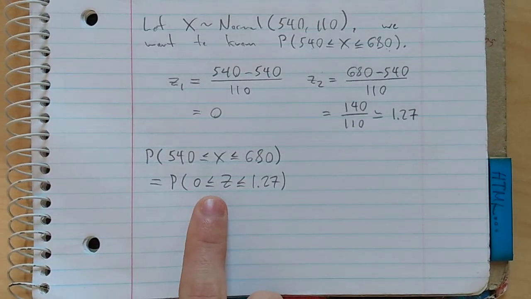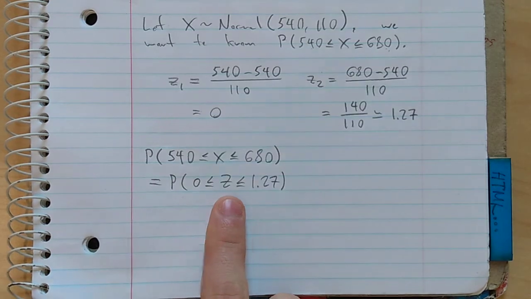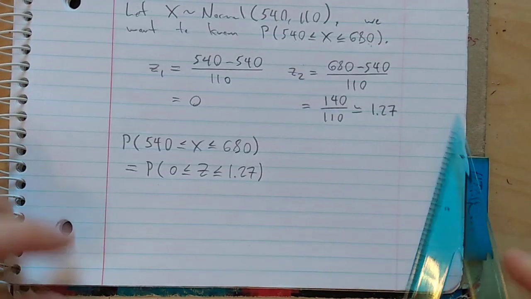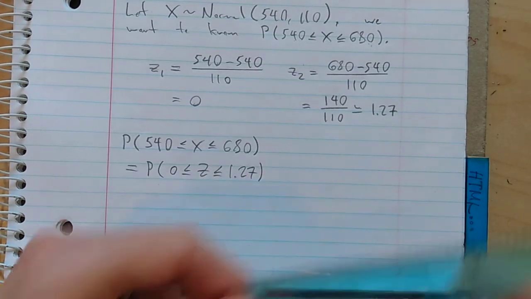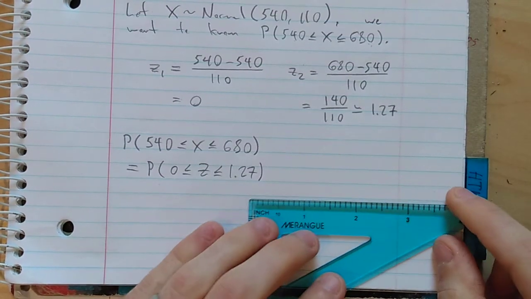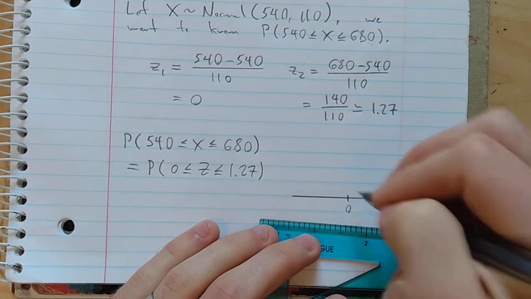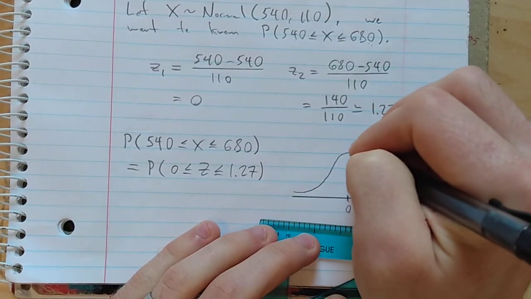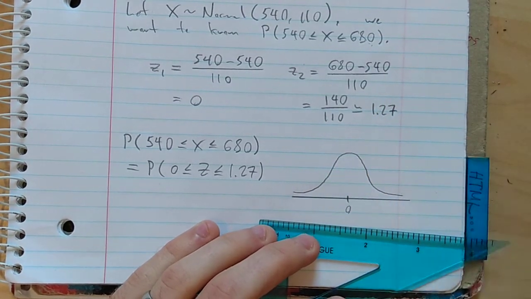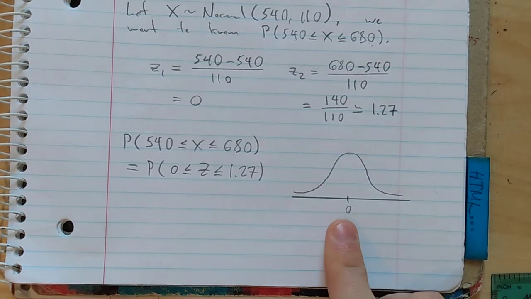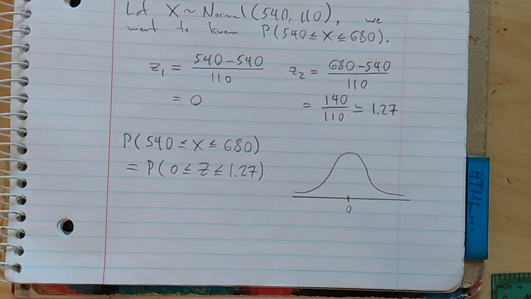And now that we have a probability involving z, we can use the z-table to figure it out. So every time you do one of these, I want you to draw this picture. So draw a picture, doesn't have to be very accurate, of the standard normal distribution. So this is a normal distribution with mean 0 and standard deviation 1.